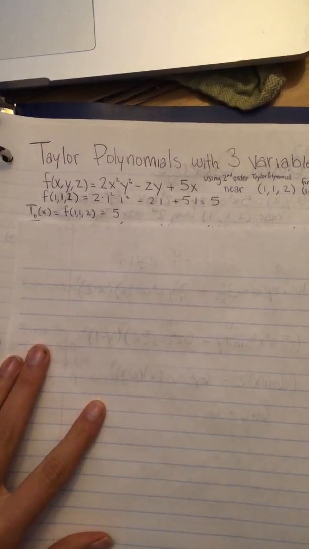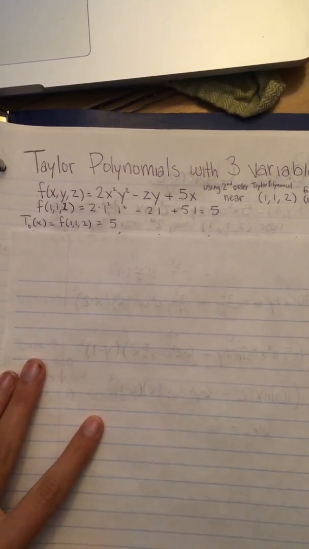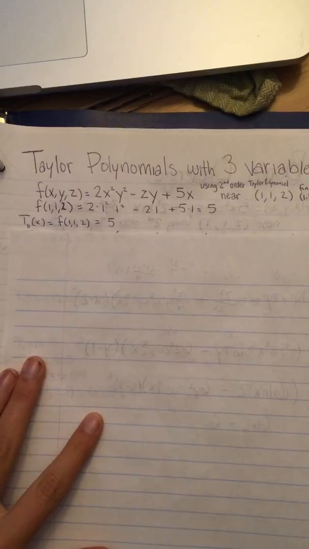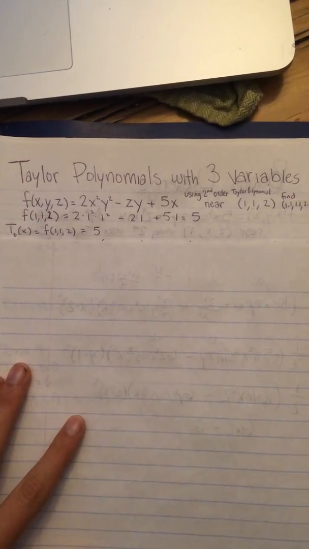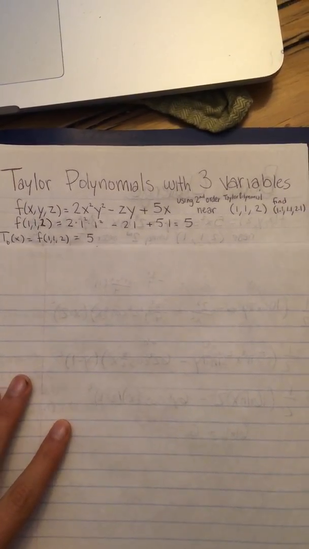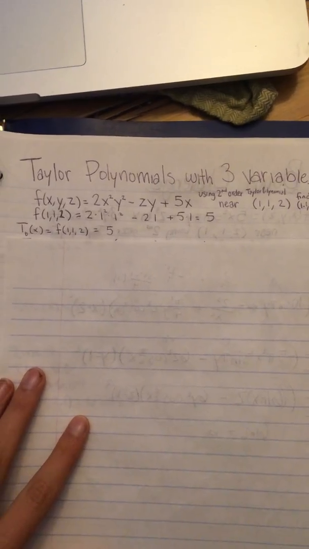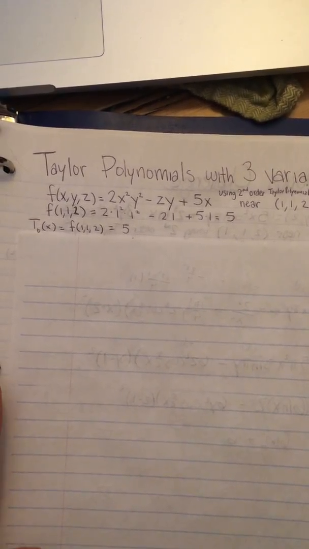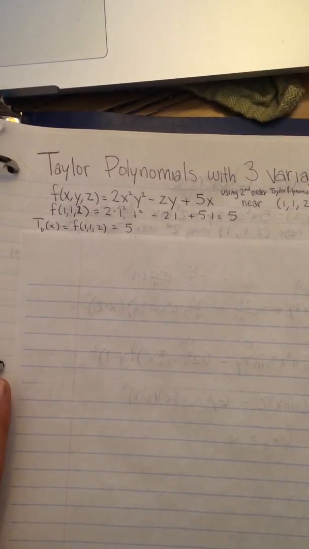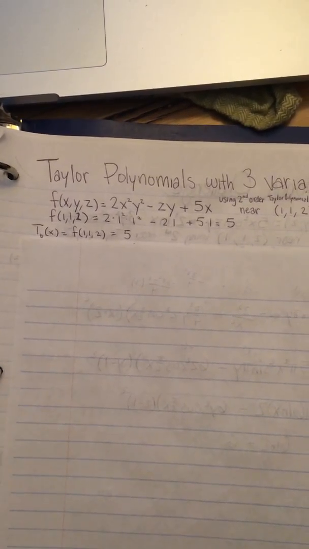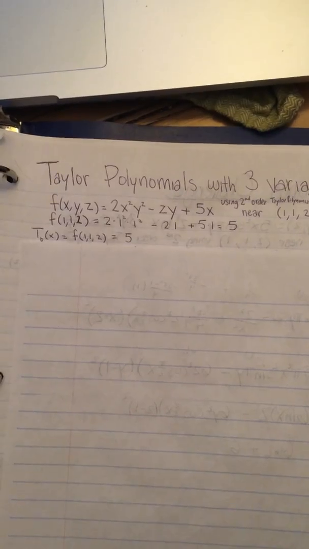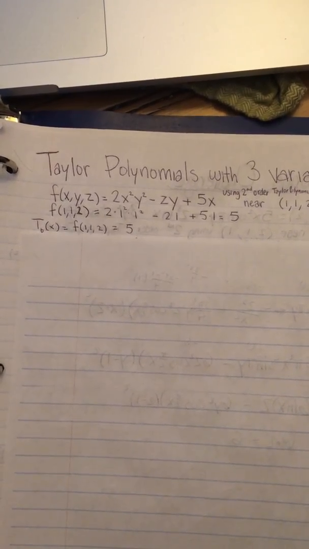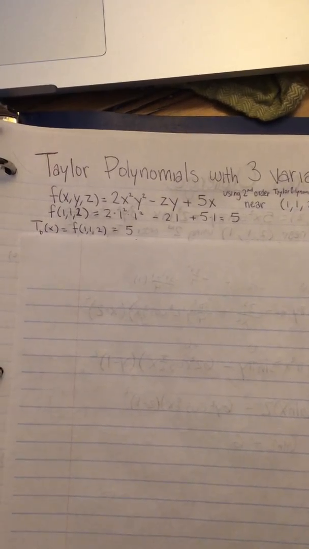So first, what you want to do is find the value of the function at the point 1, 1, 2 because it's relatively close to the point that you're trying to find. And you want to do this because your 0th order Taylor polynomial is just a line that goes through the point f of 1, 1, 2.